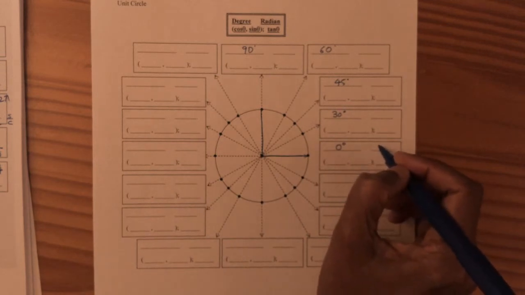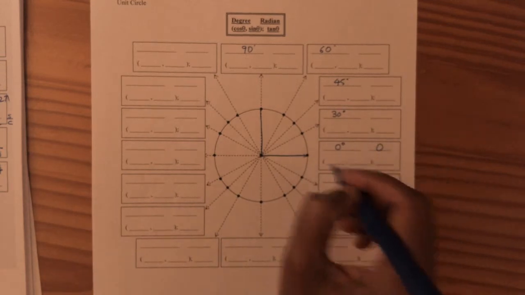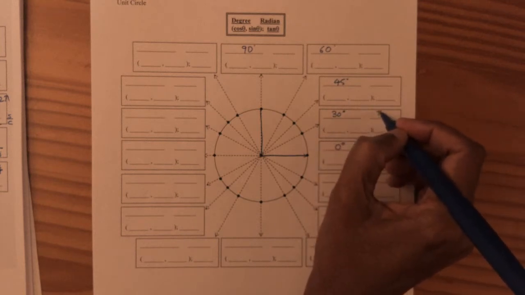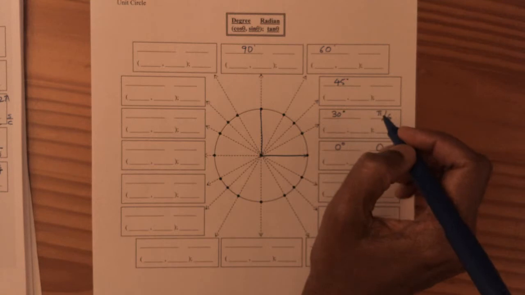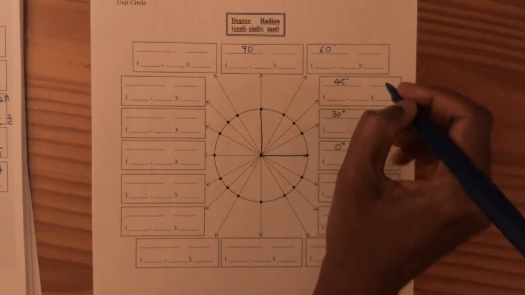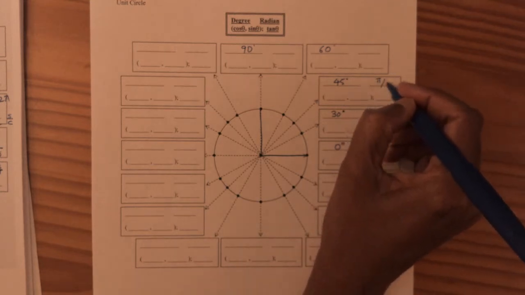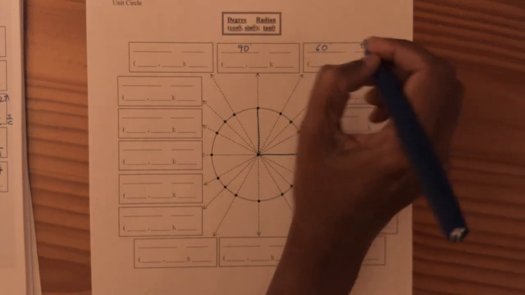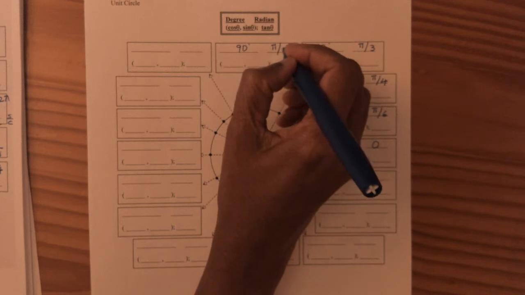We also wrote down the radian value for each one. So 0 degrees is 0. 30 degrees is pi by 6. We went over the conversion also in the previous section, how to go from degrees to radians. 45 degrees is pi over 4. 60 degrees is pi over 3. And 90 degrees is pi over 2.